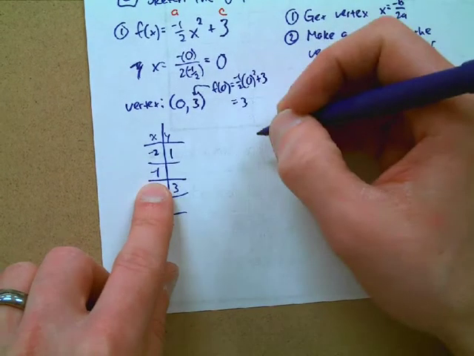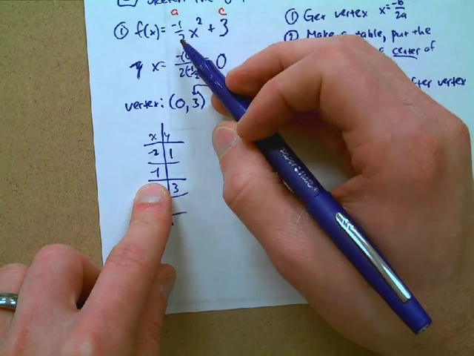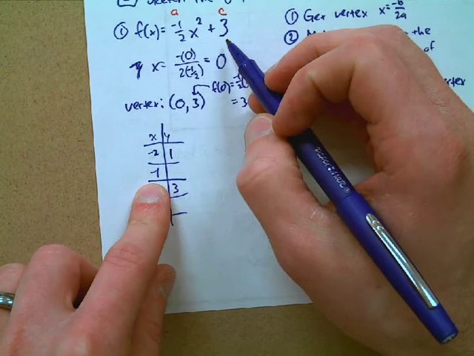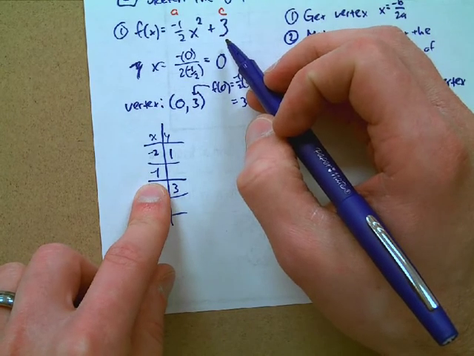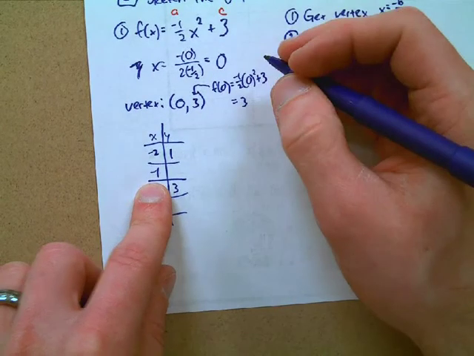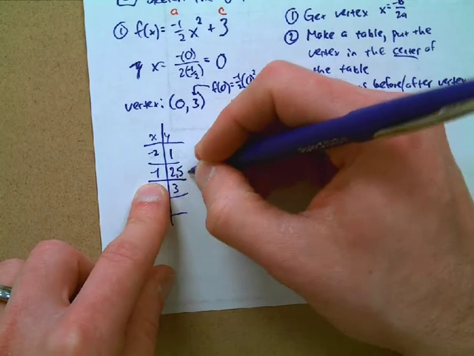Okay, and let's do -1. -1 squared is 1. 1 times -1/2 is -1/2. Then -1/2 plus 3. Oh, Mr. Wood, fractions, really? Yes, really. So -1/2 plus 3 is 2.5 or 5 halves, whichever you prefer.